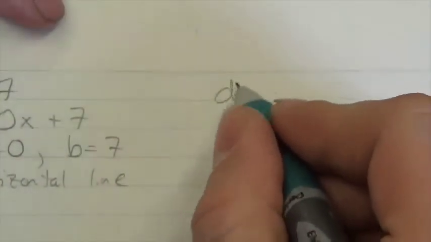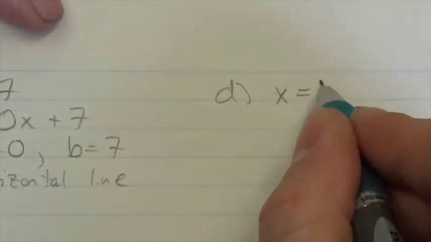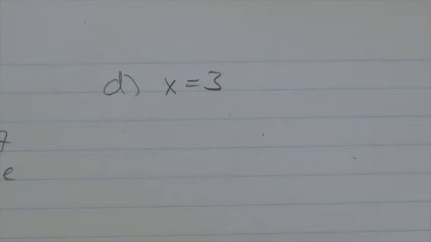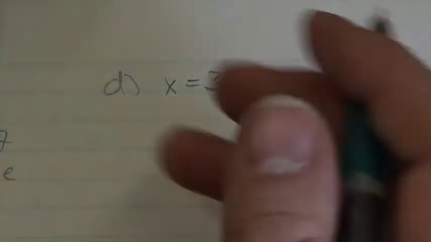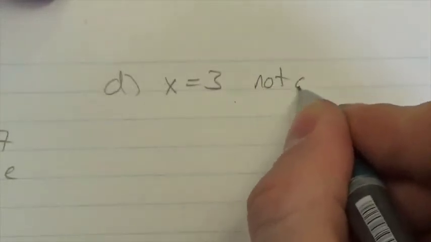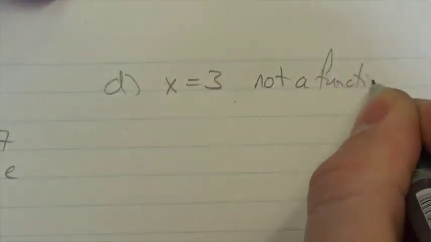Now, compare that to this last one here. If I tell you that the equation is x equals 3, notice in this particular case I can't solve for y. I cannot write this expression explicitly in terms of x, as a function of x, to get y. It just doesn't work like that. And the reason why this is such an oddball one is because this is not a function.